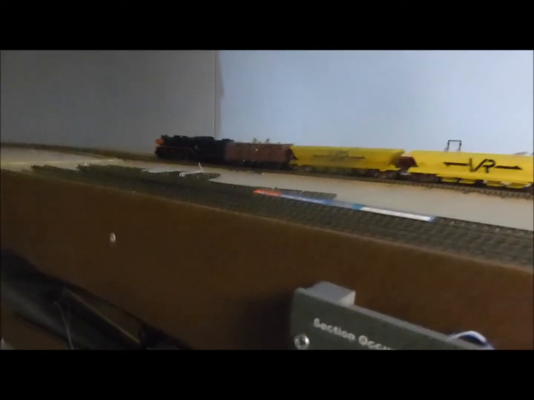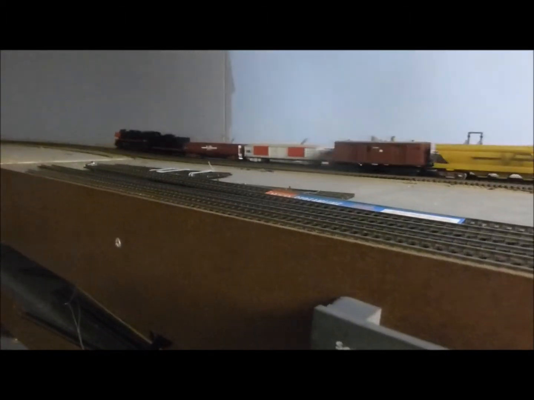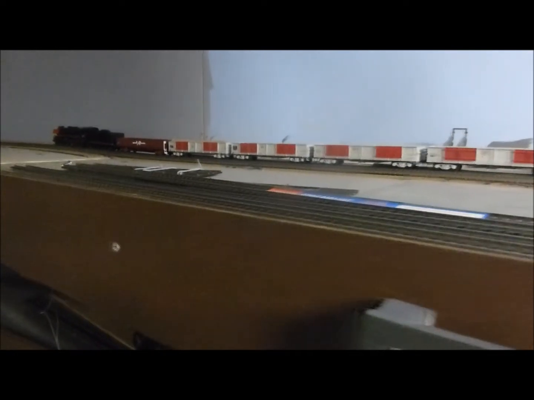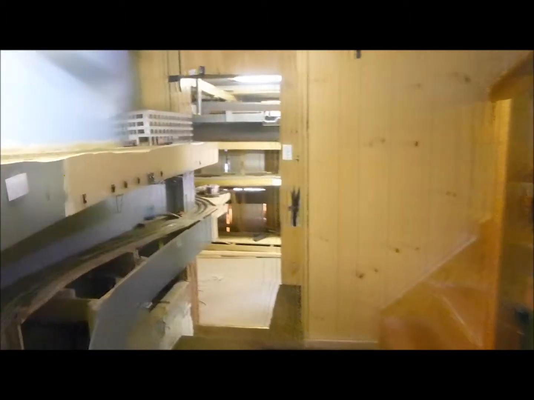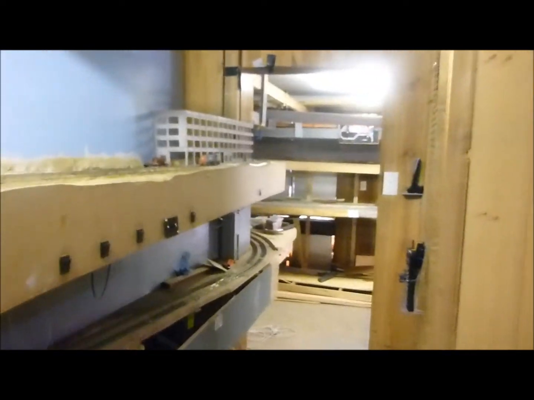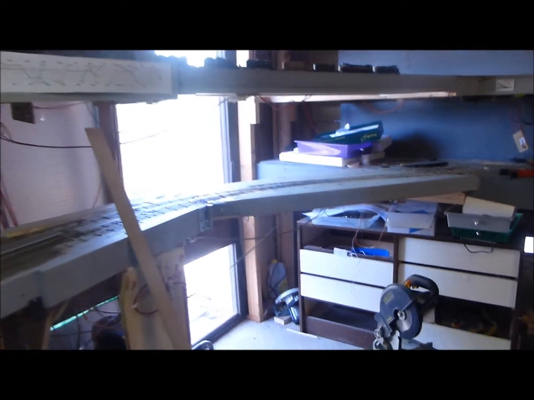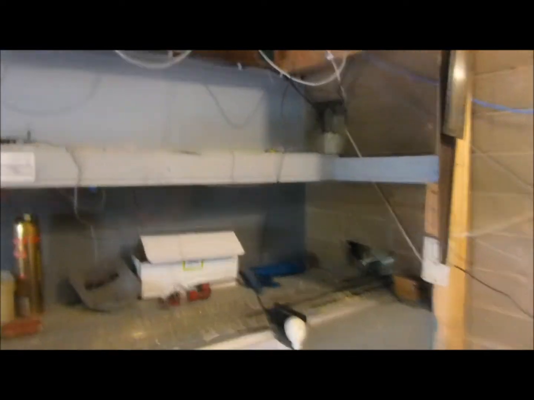Okay, we've got the other trains heading that way, but wait. On the timetable it has another train going. So let's go back to the other area. This is where the staff system works out pretty well. So we've come back here.